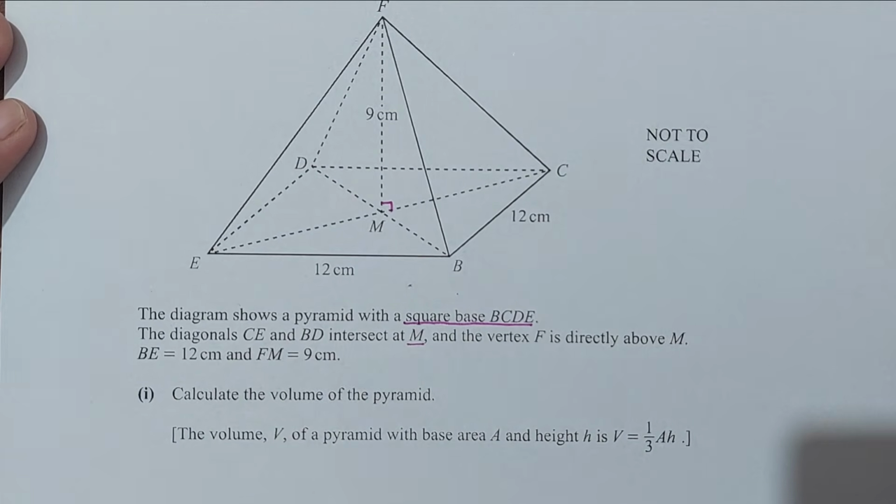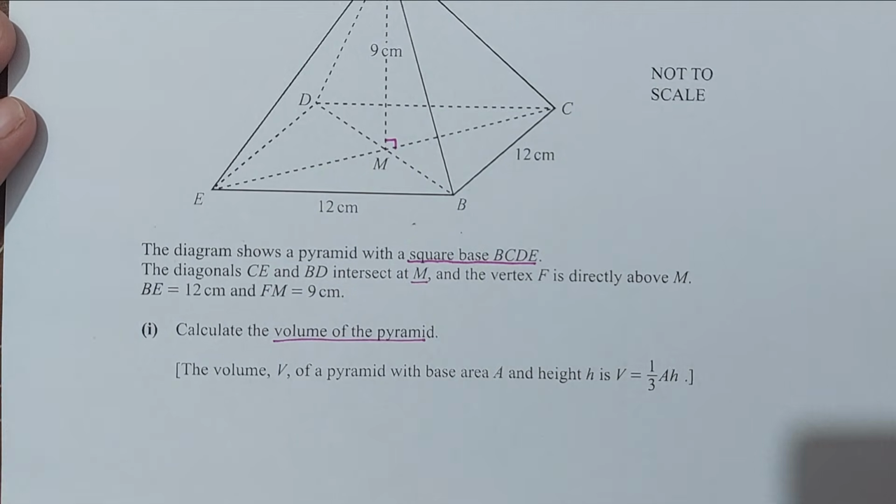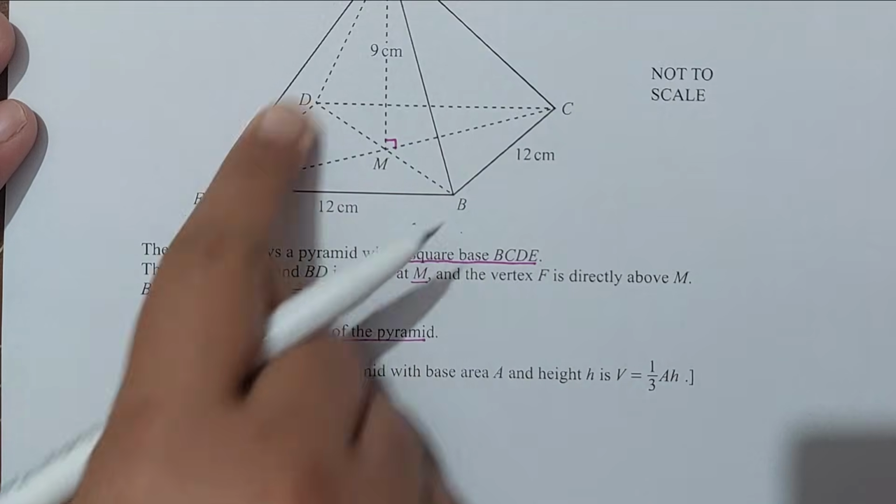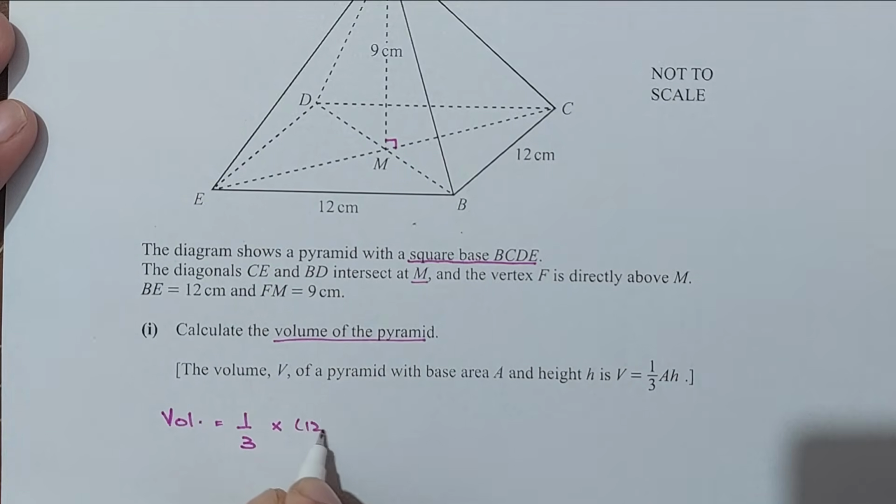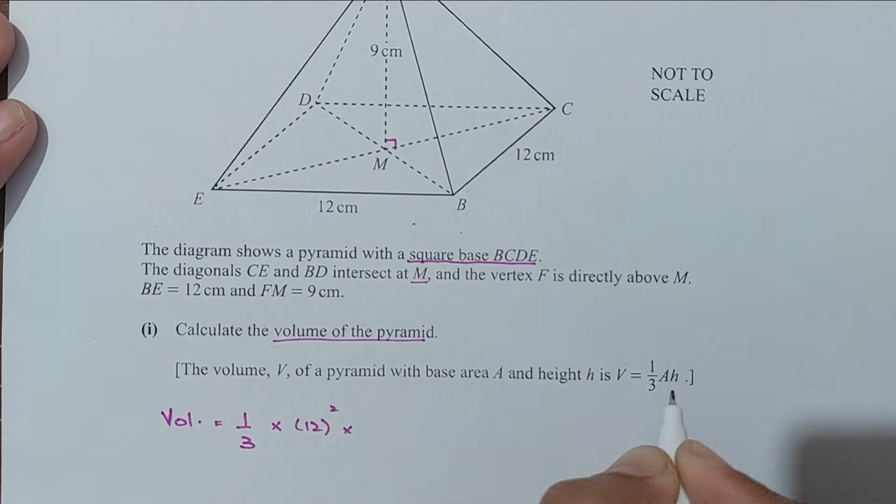Now part 1, calculate the volume of the pyramid. The formula we have been given: the volume of any pyramid with base area A and height h is 1 by 3 times the base area times the height. So the volume of this pyramid is 1 by 3. What is the base area? The base is a square, so the base area is 12 squared times the height.